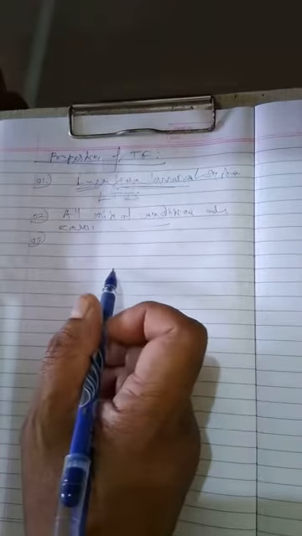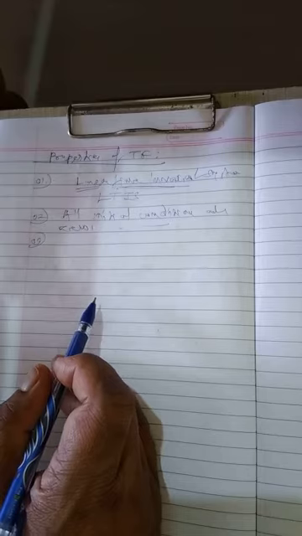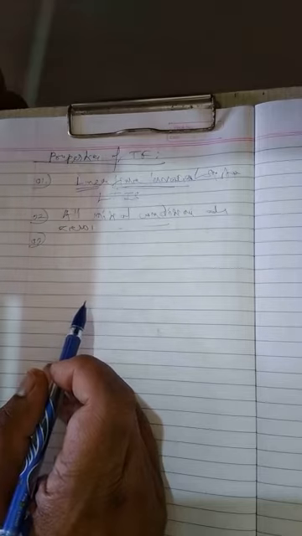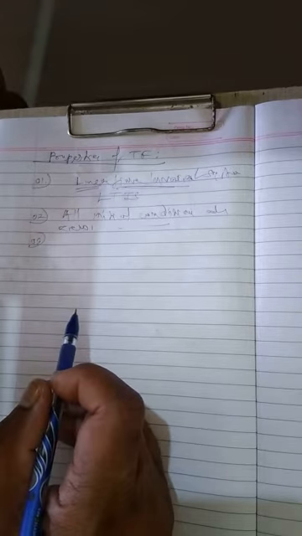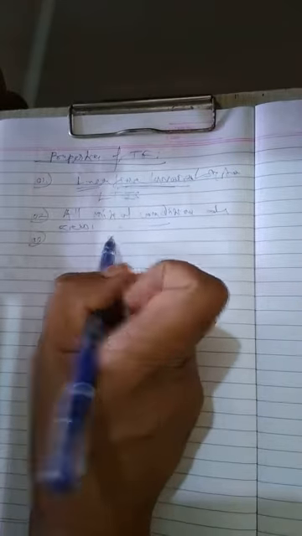Third is that the system stability can be described in terms of the location of the roots of the transfer function. So it is a very important property. The system stability can be defined in terms of the location of roots. We take the previous equation, where s minus s1, s minus s2 and so on are the zeros of the transfer function.